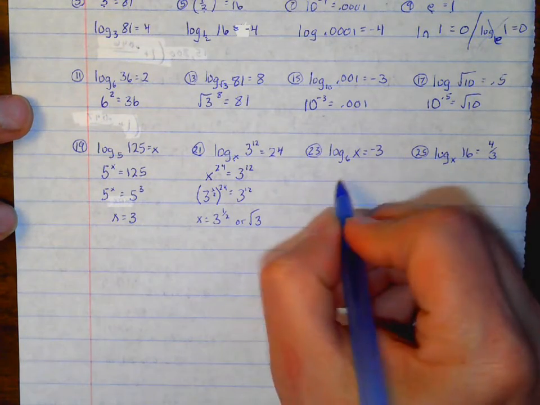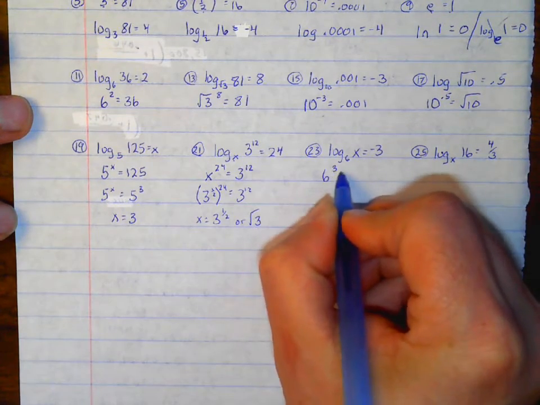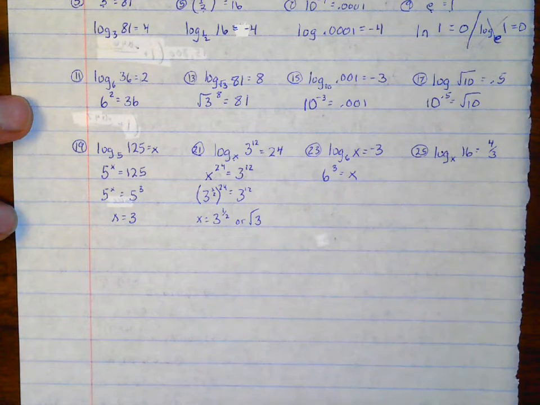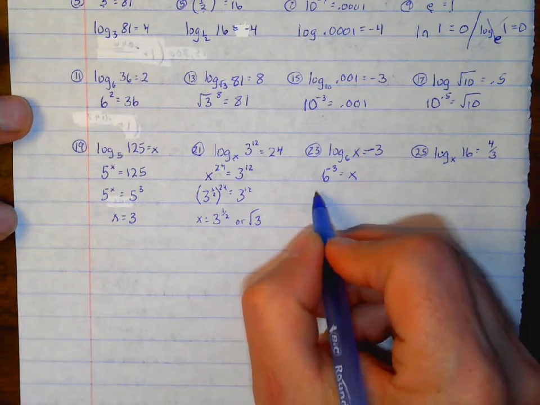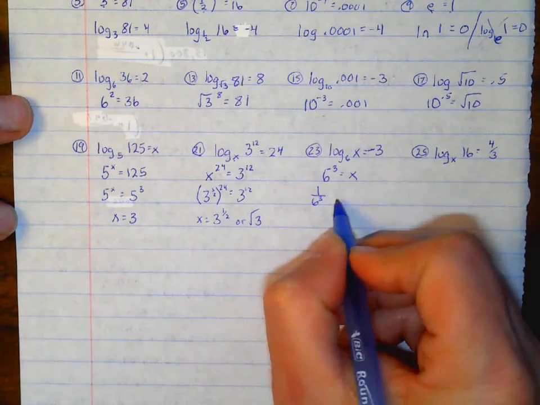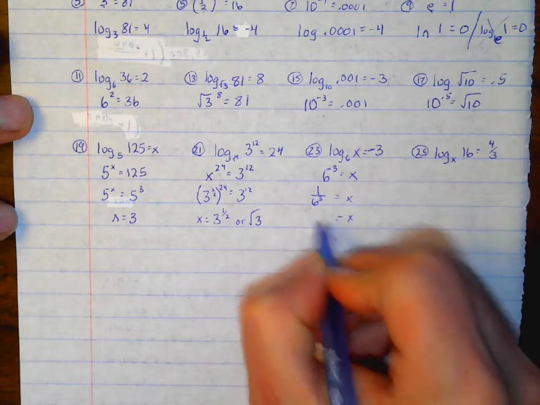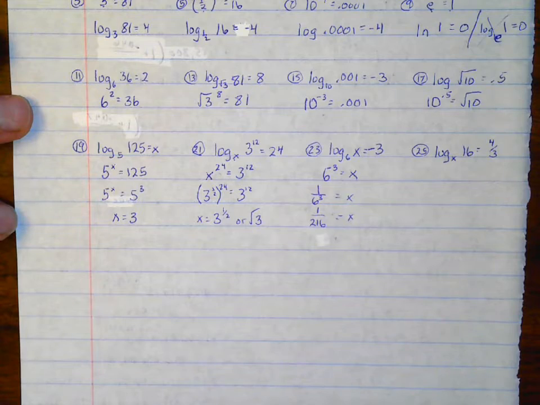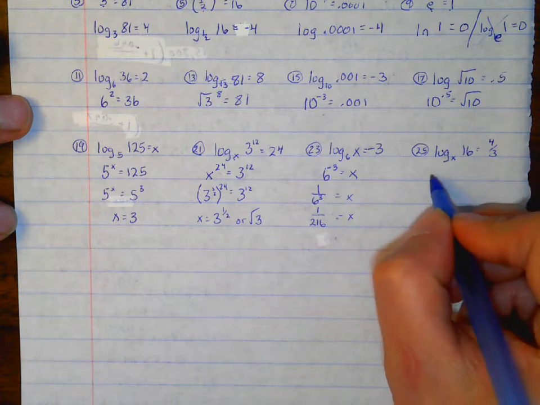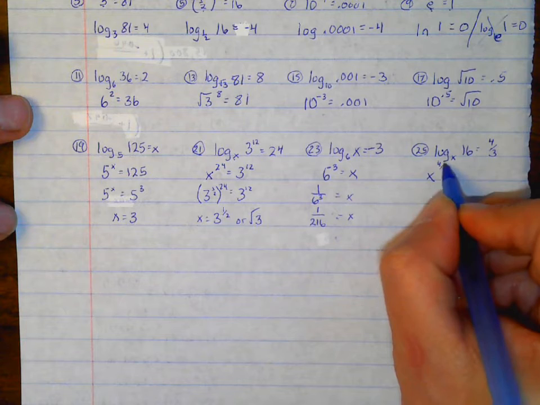Okay, number 23, base raised to the outside part equals the inside part. And I know that 6 to the, so that's a -3. And I know 6 to the -3 is 1 over 6 to the third, which 6 to the third is 216. So 1 over 216. Number 25, base raised to the outside part equals the inside part.